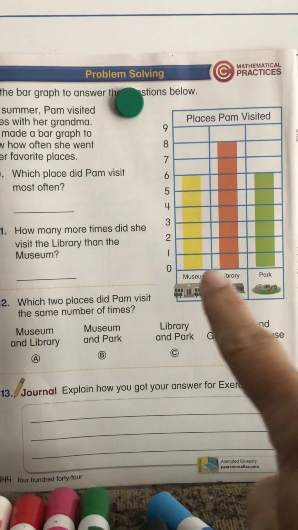Number 2 is how many people chose zebra. So we can count each box for zebra, or we can go to the end and look at where zebra stops and find the number that goes with it. 1, 2, 3, 4, 5, 6, 7, 8. And then we check ourselves by looking at that number 8 for zebra. Go ahead and write it on the line for number 2.